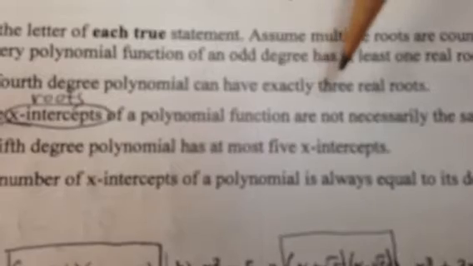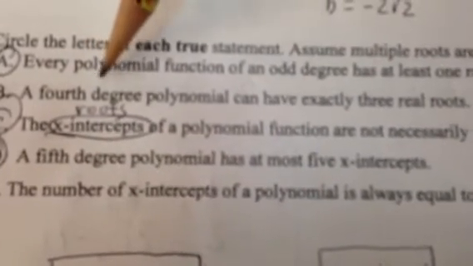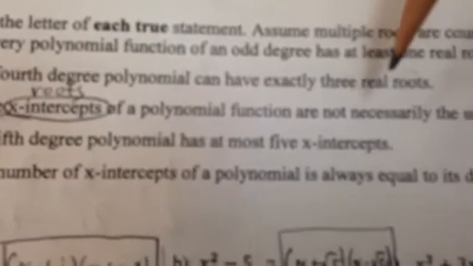A fourth degree polynomial cannot have exactly 3 real roots. That's not a true statement, because if it had exactly 3 real roots, since it's a fourth degree, it would have to have one more root, and that would have to be imaginary, and imaginary roots only come in conjugate pairs. So the thing that makes this statement untrue is that it is impossible to have exactly one complex root. Complex roots always come in even numbers, 0 or 2 or 4 or something like that.